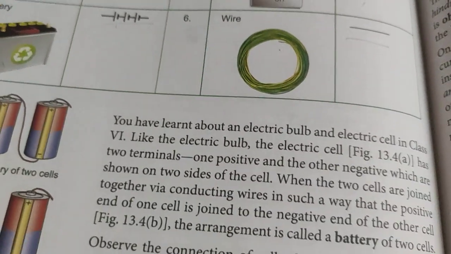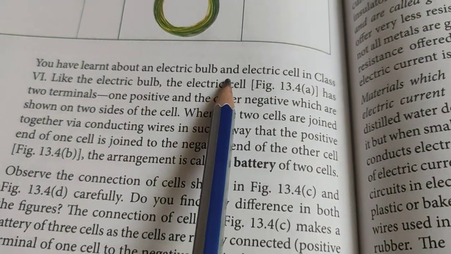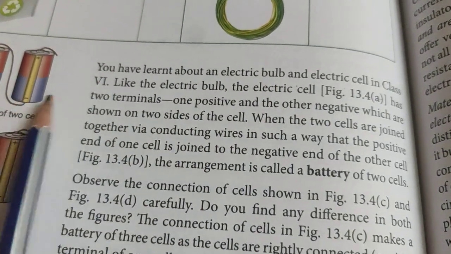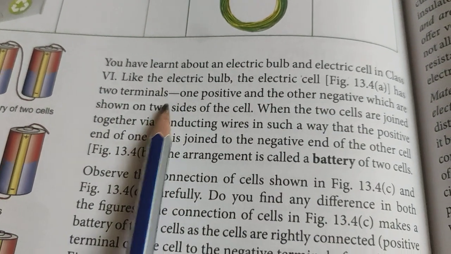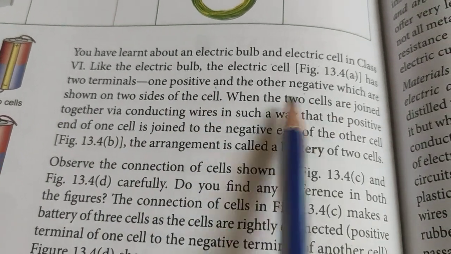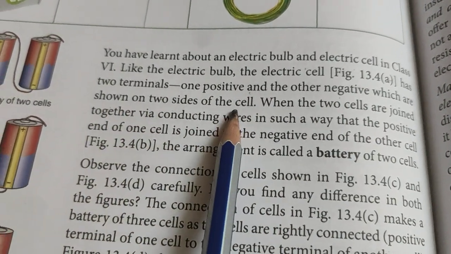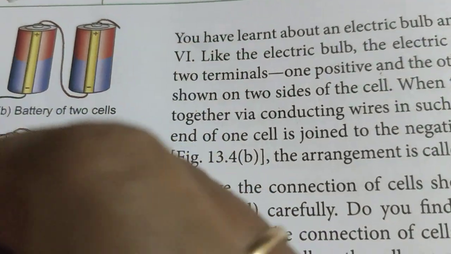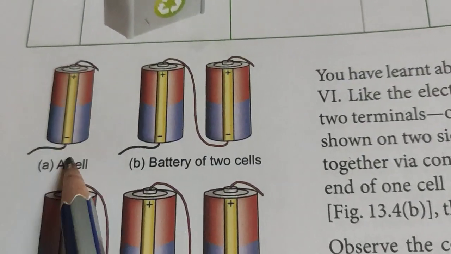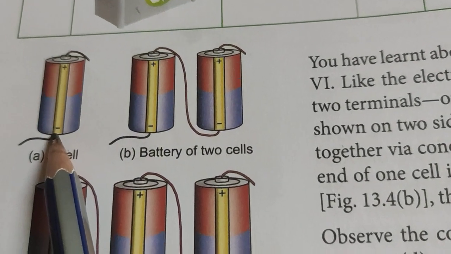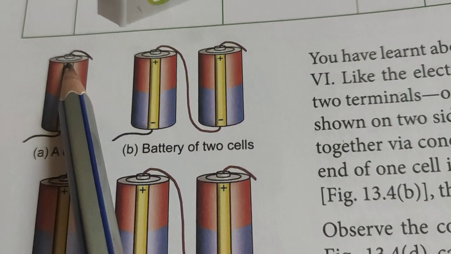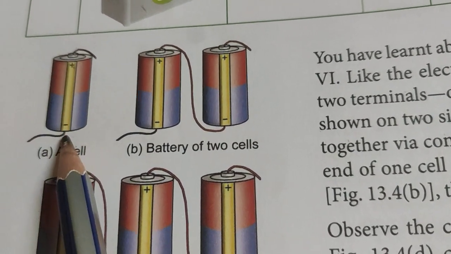Now you have learnt about an electric bulb and electric cell in class 6. Like an electric bulb, an electric cell has two terminals, one positive and the other negative, which are shown on two sides of the cell. This is an electric cell, a simple dry battery. One end is positive and one end is negative. The one with a small knob-like thing is the positive end and the other is the negative end.